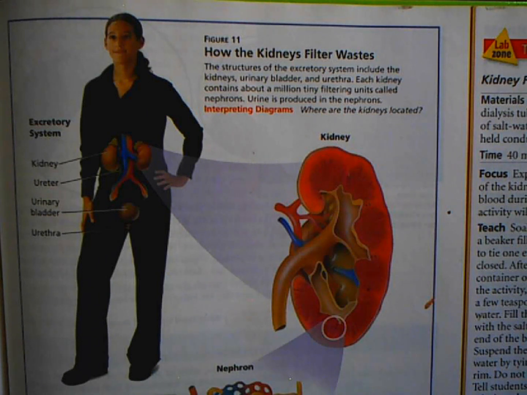And the urethra is another tube-like structure that will transport the urine outside of the body. So basically, the structures of the excretory system include, as I told you, the kidneys, the urinary bladder, and the urethra.